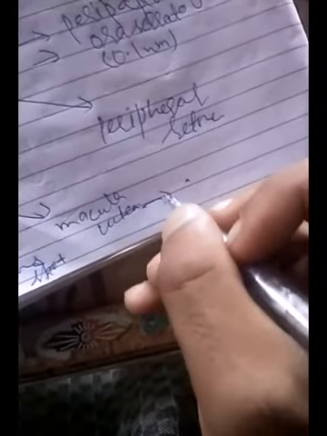Macula lutea is the most sensitive part of the retina. In the macula lutea there are many more cones.